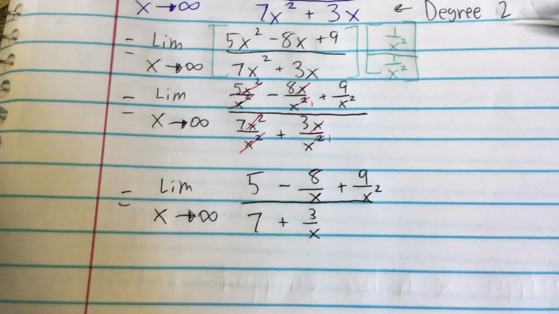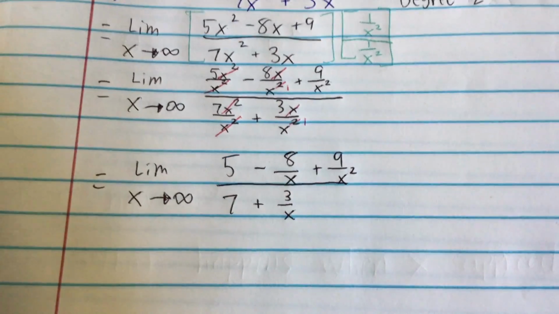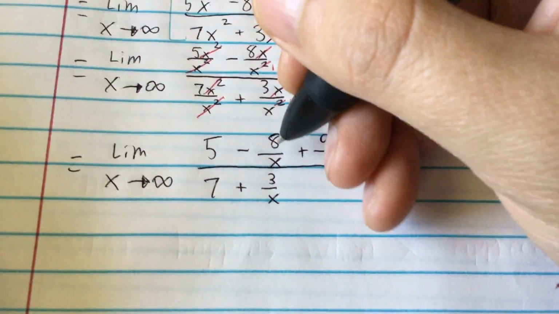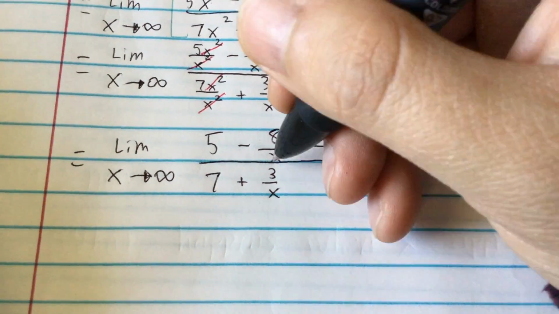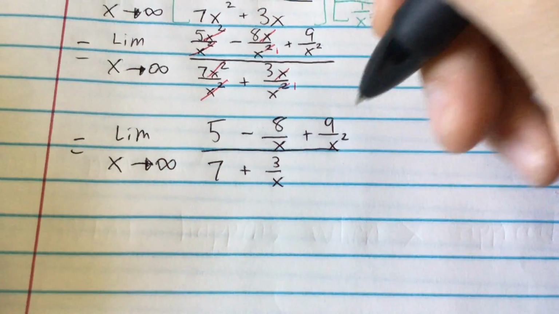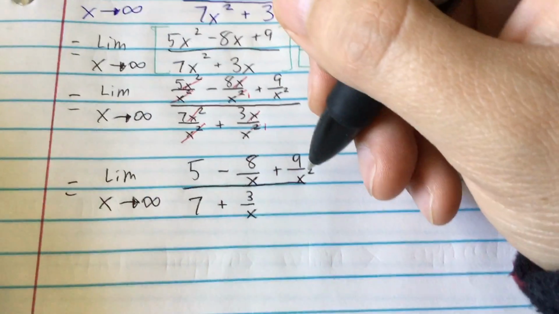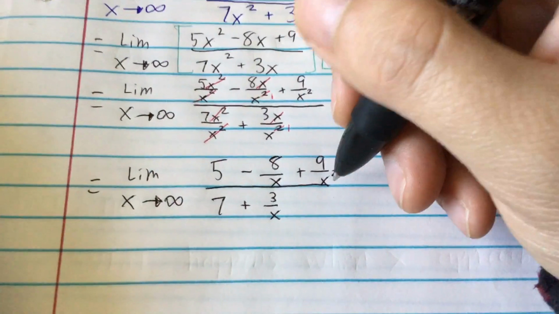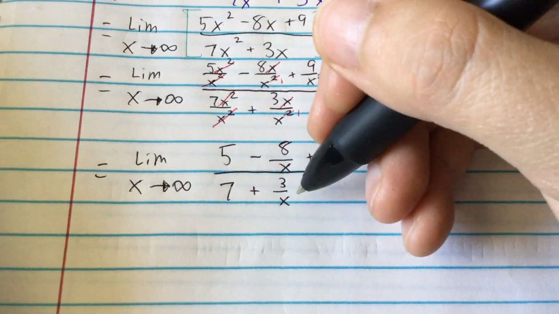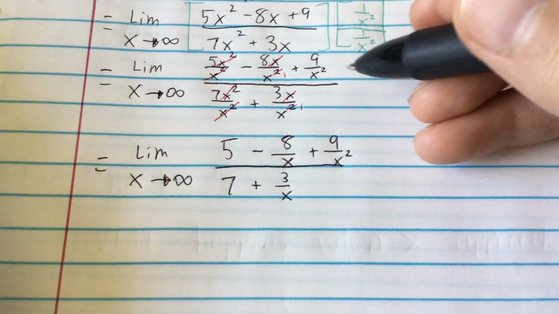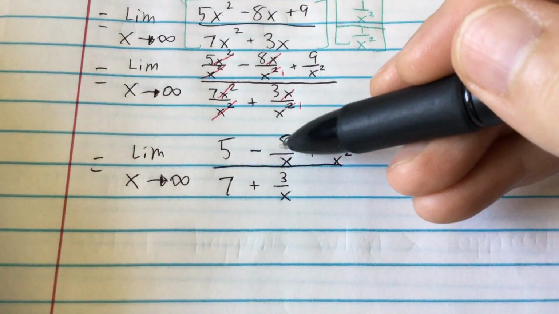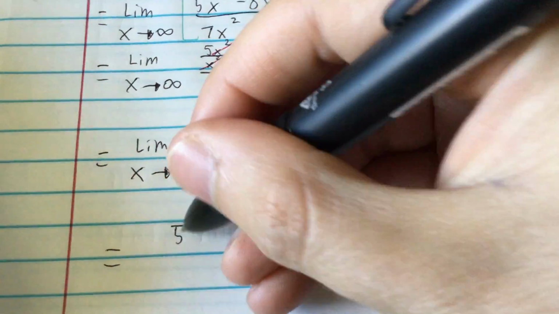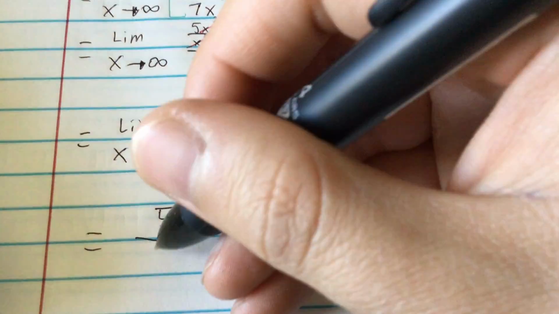And now I'm going to plug in x equals infinity. Well, I take a look at negative 8 over x, where x is infinity. Negative 8 over infinity is so close to 0, it's practically 0. 9 over infinity squared, that's 0 if I've ever heard one. It's so close to 0, it's practically 0. And then 3 over infinity, that's also 0. So in essence, we've got 5 minus 0 plus 0, or 5. And 7 plus 0 is 7.